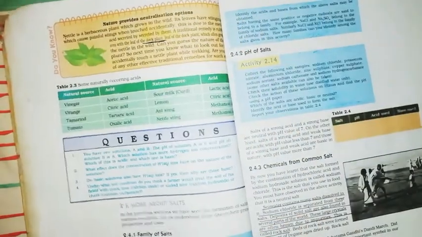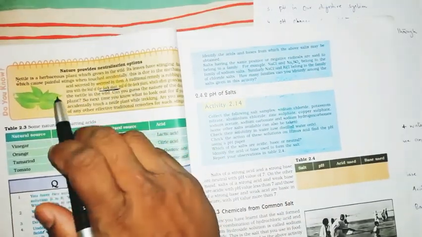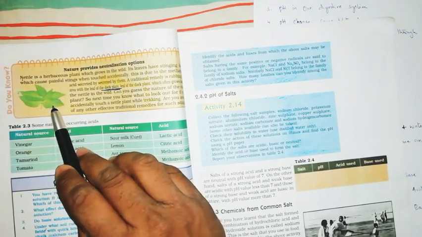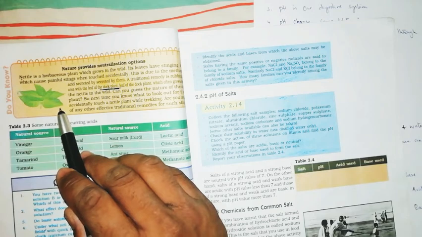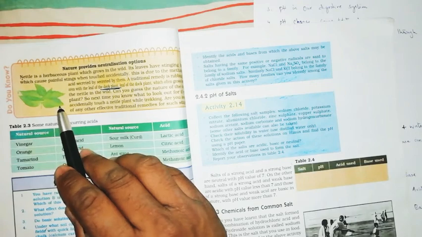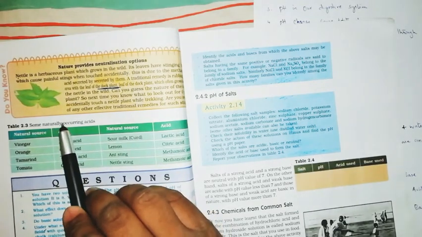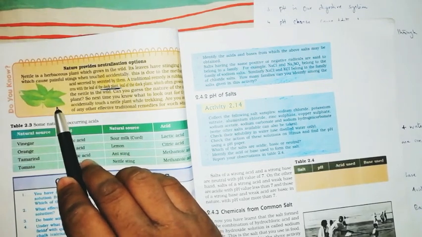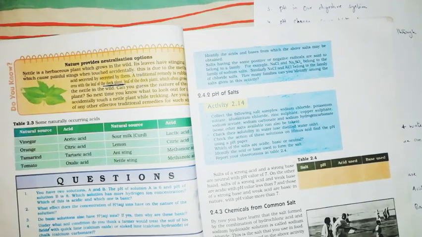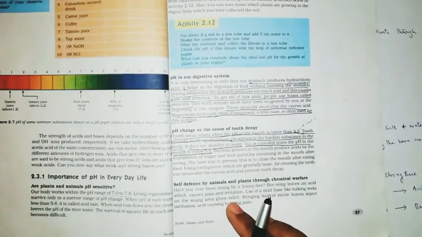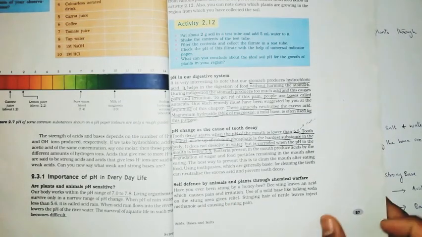Even some of the plants also have this. You can see on the next page, page number 28. These are nettles. It is an herbivorous plant, but when you touch these plants, we feel irritation and a lot of pain, because these plants have methanoic acid and very fine needles. So that is why we should avoid touching these plants. All these things are there to defend themselves from other animals or plants, right.